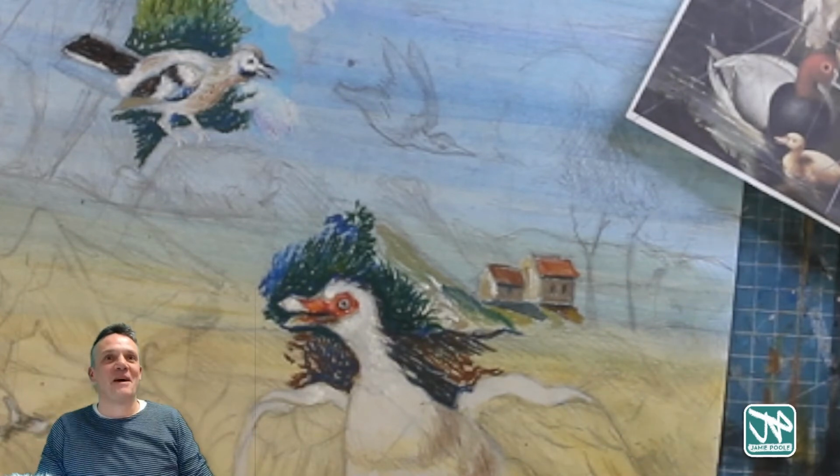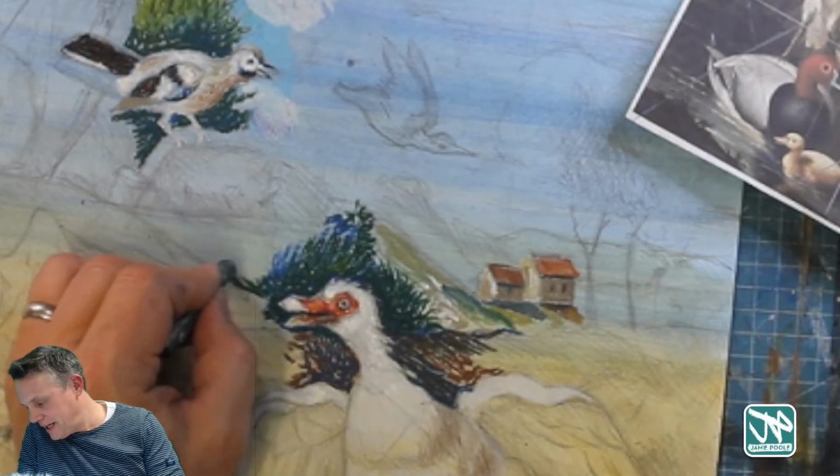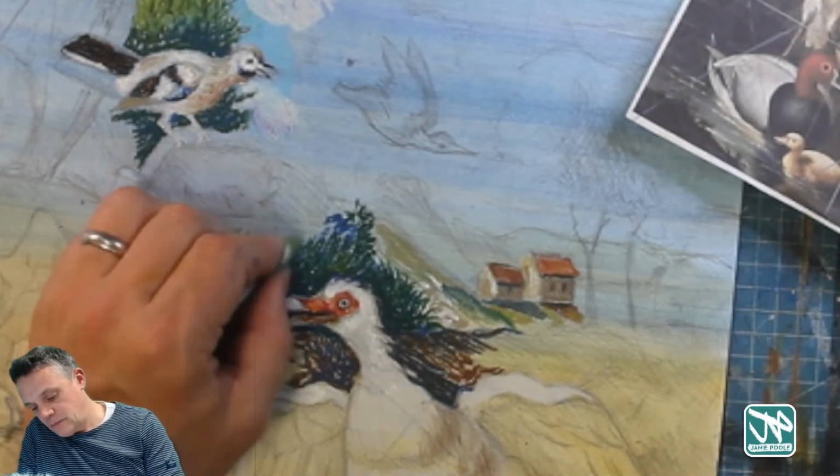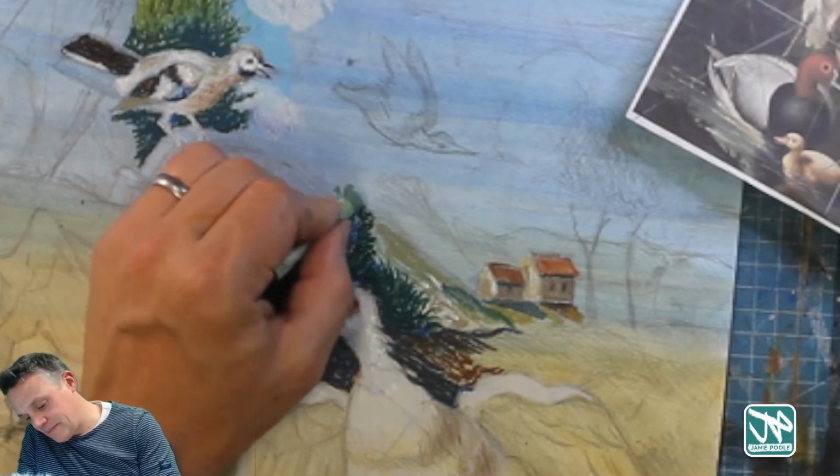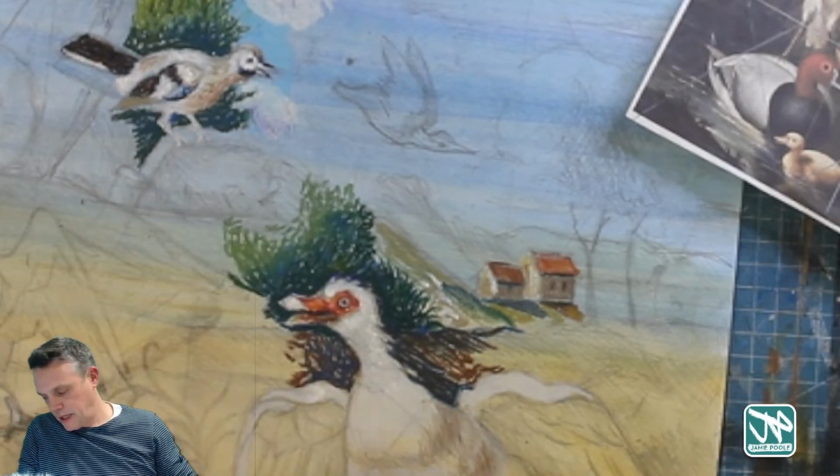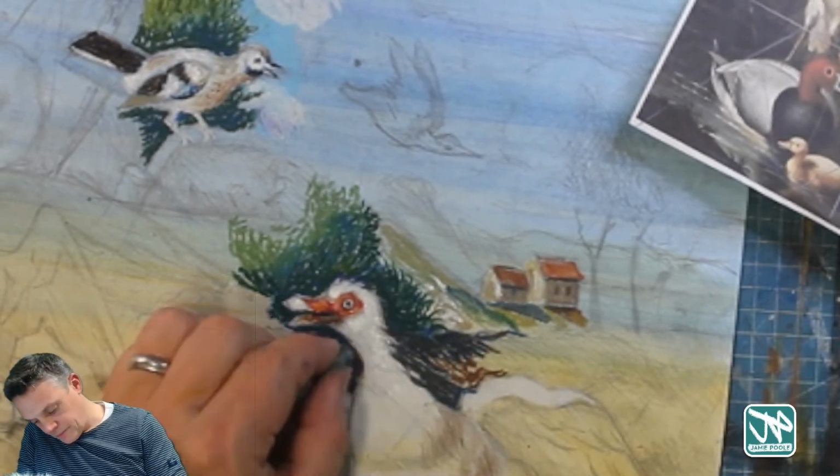So there you can see a little bit of a highlight helps bring out the shadows on the house, and then I'm really taking my time with this. It's just really nice to enjoy all the textures.